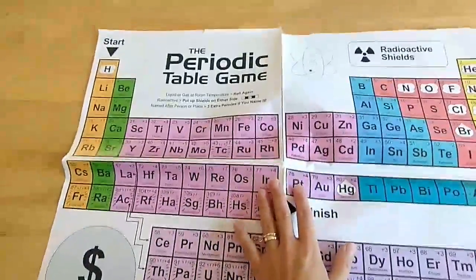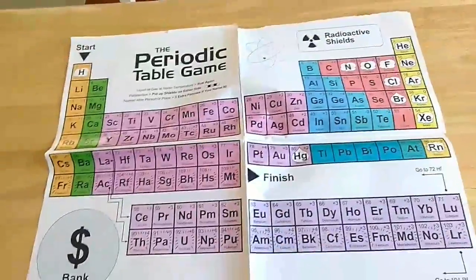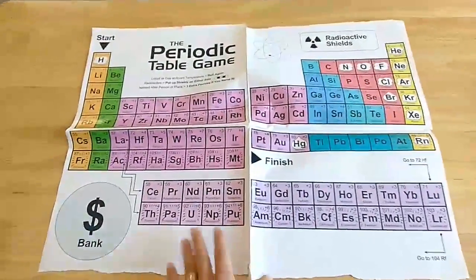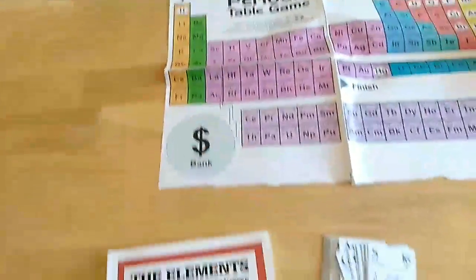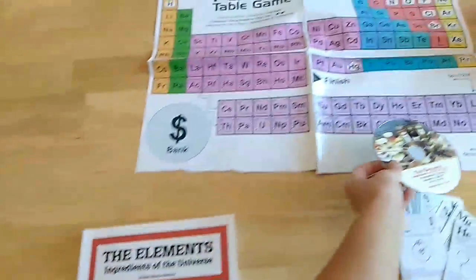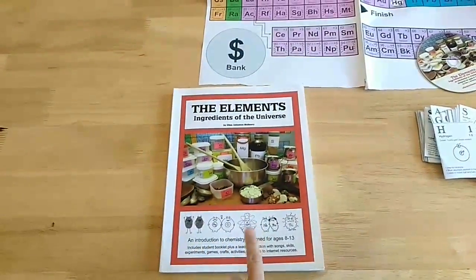So I also printed off the periodic table game. This is like the game board. You start there, you finish there. There's a money bank. So those are the only things that I printed off aside from worksheets. There are worksheets.